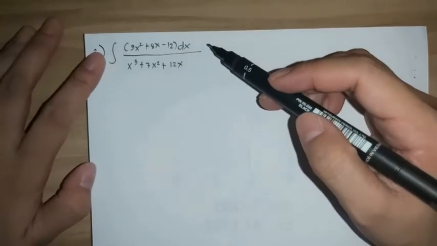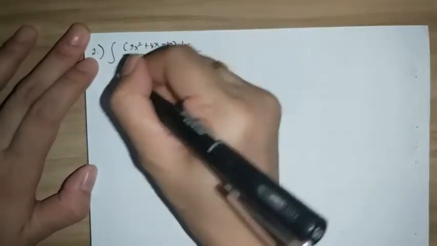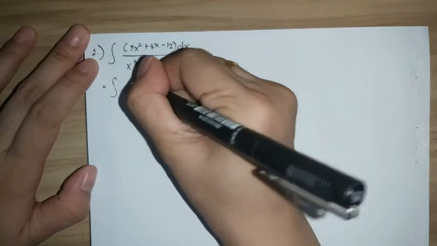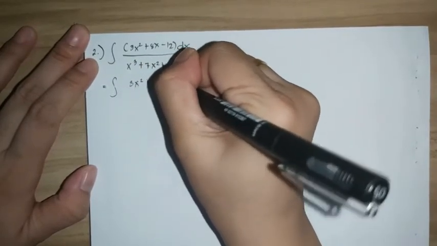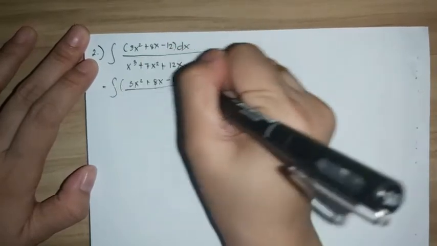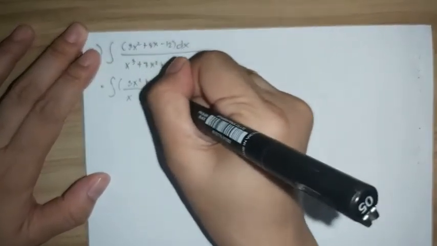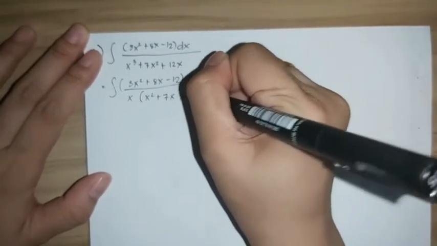As you can see here, we can still factor out x. So we will have quantity 3x squared plus 8x minus 12 dx, and we will factor out x. So we have x squared plus 7x plus 12.